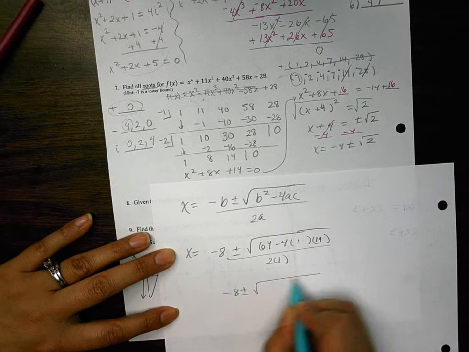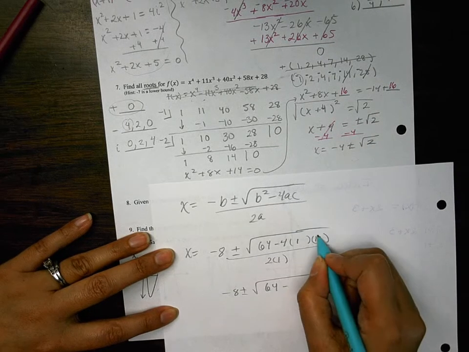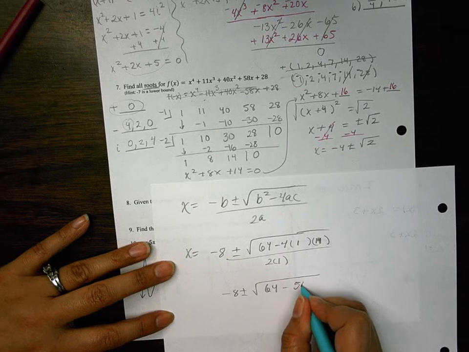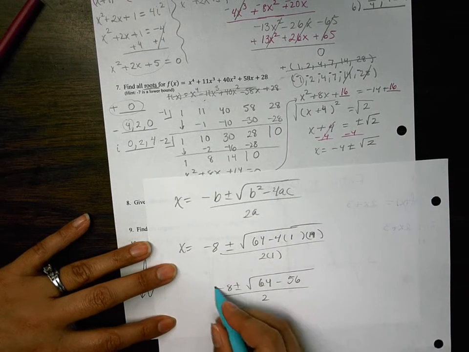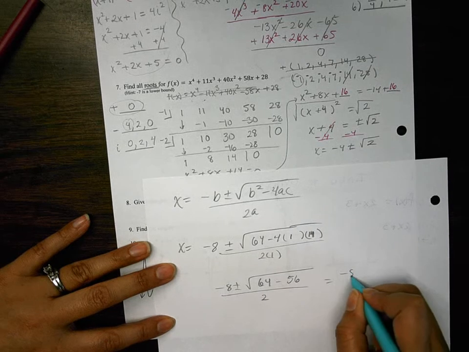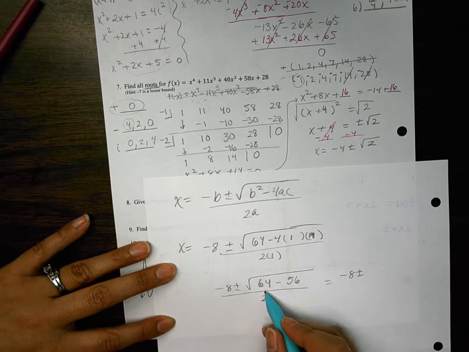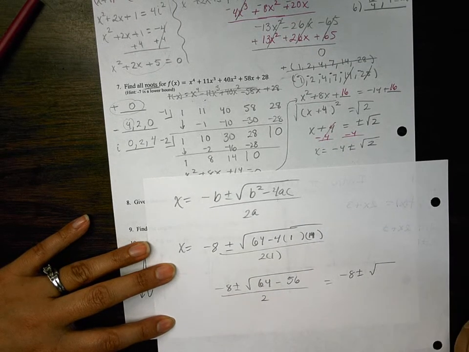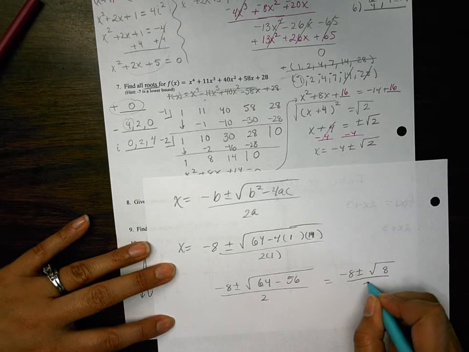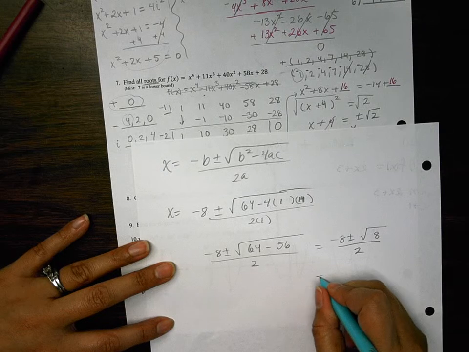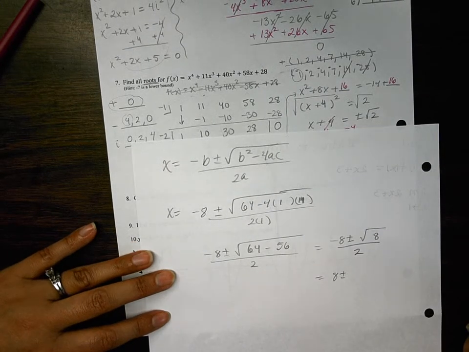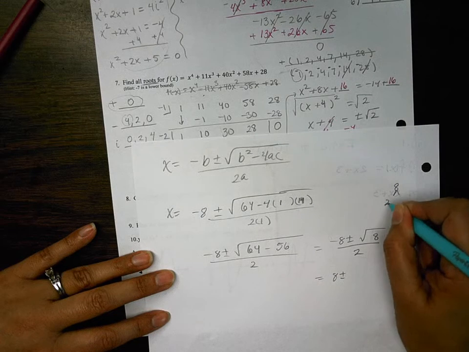64 minus, what's 14 times 4? 56. All over 2. You can't reduce this yet until you've simplified that. Negative 8 plus or minus, what is that? Square root of what? Oh, thank you. All over 2. And then negative 8 plus or minus, does anybody remember what the square root of 8 is? 2 root 2.